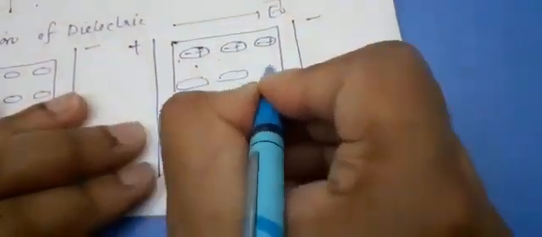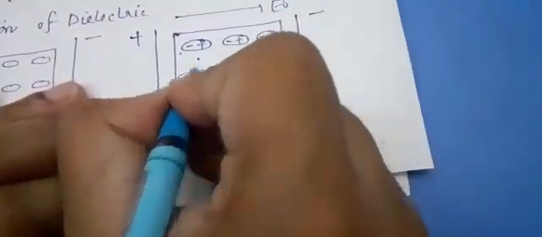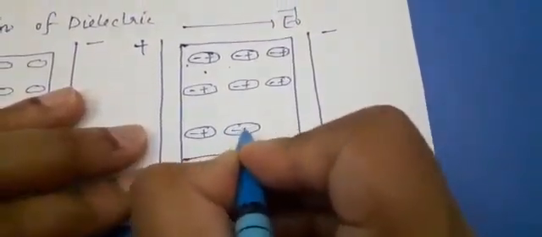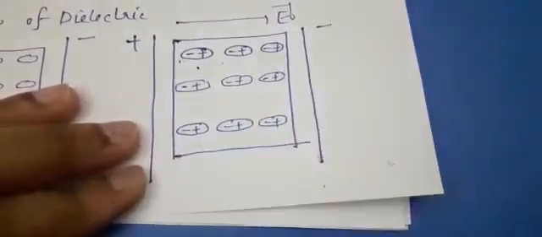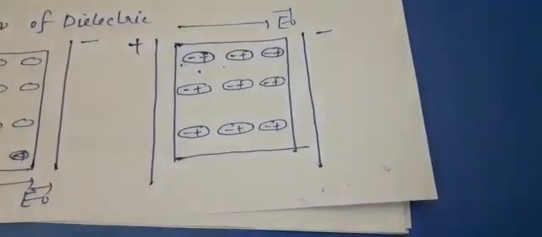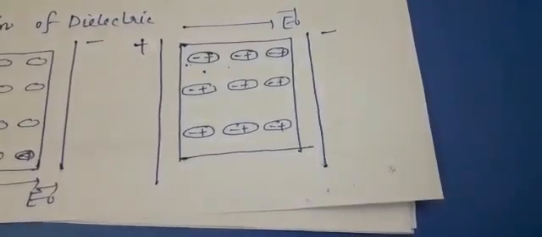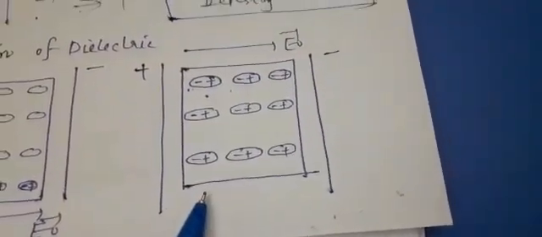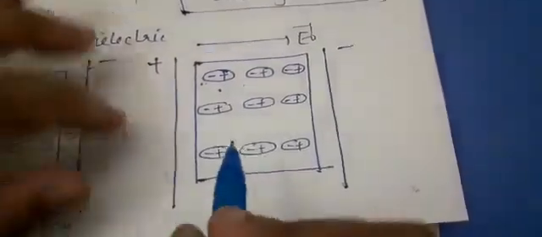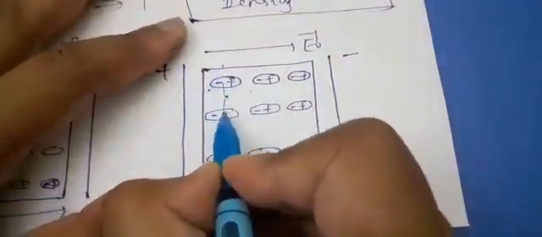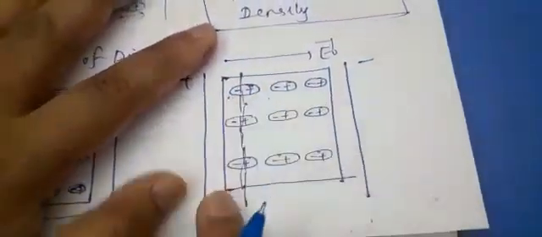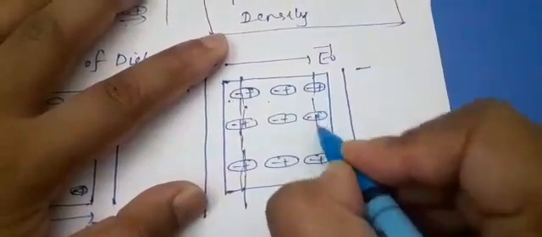Let me take a few more molecules. Here it is clear that there is separation of charges. What is the basic reason for drawing this? We are taking that the centers of positive and negative charges are separated and polarization of the dielectric takes place. So what will happen due to this? Negative charge will be induced on this side, and positive charge on this side.